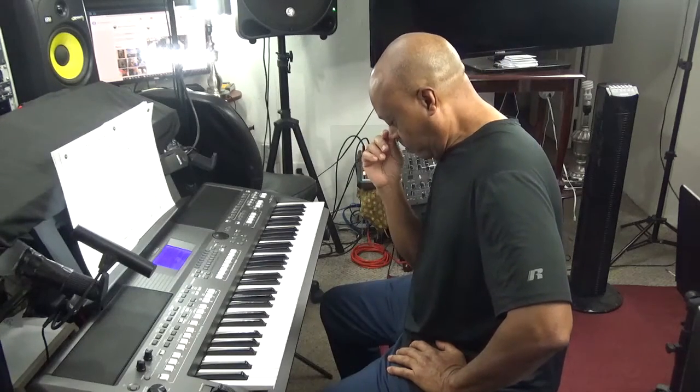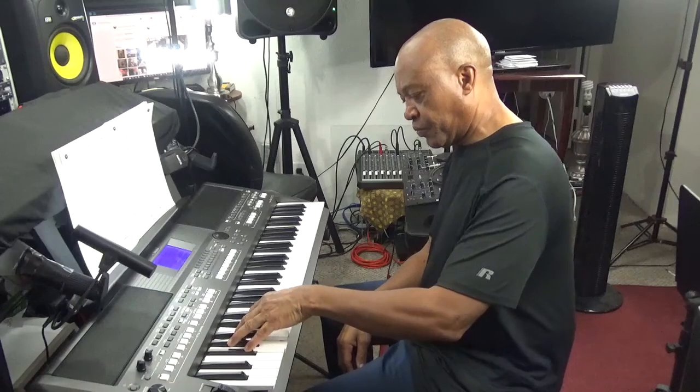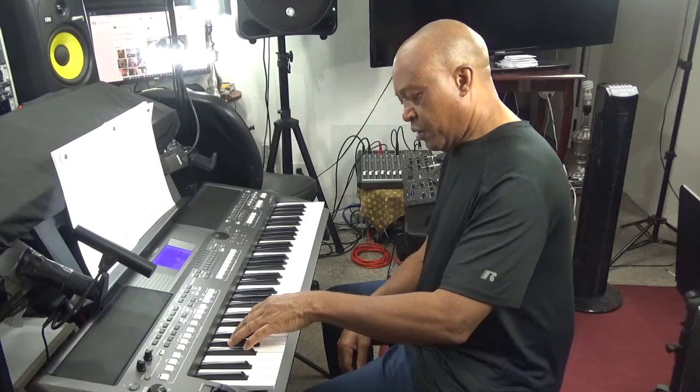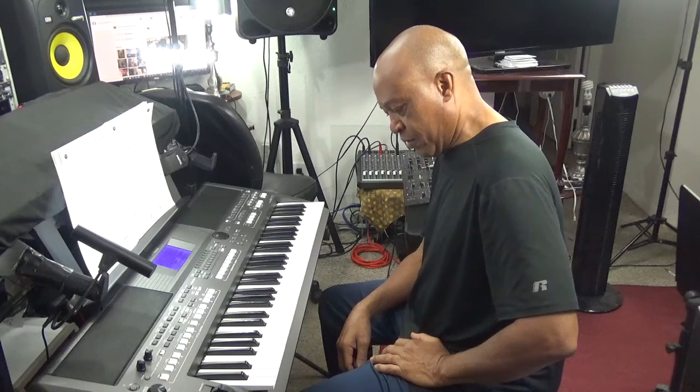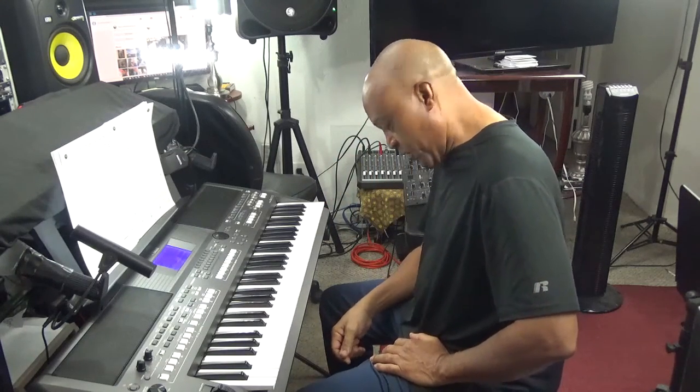So let me explain that A flat diminished that I saw in the music. So D dominant 7th normally is supposed to resolve on a G type chord, preferably G major 7.